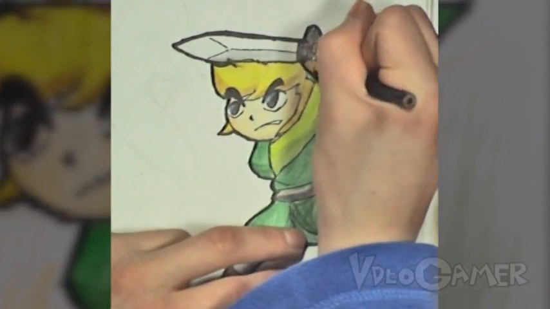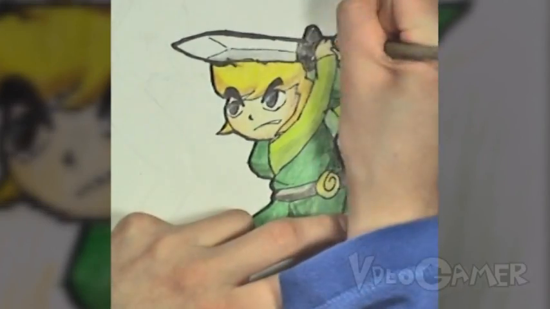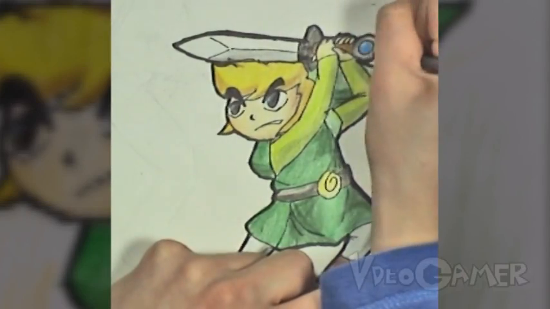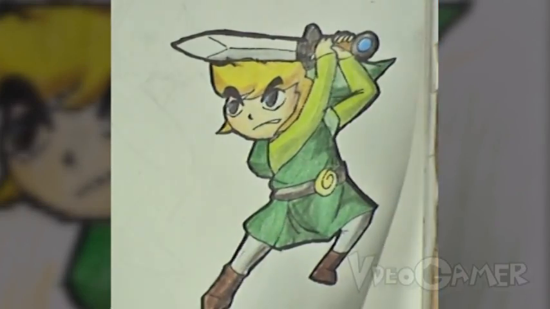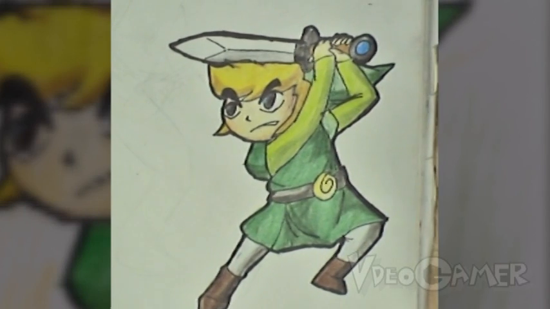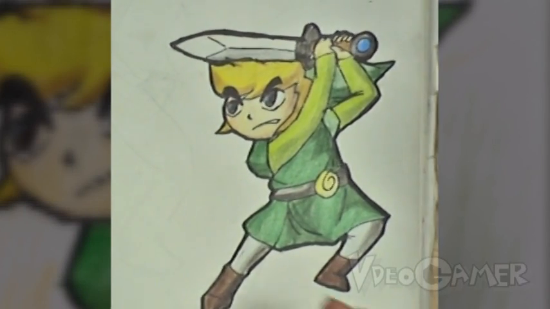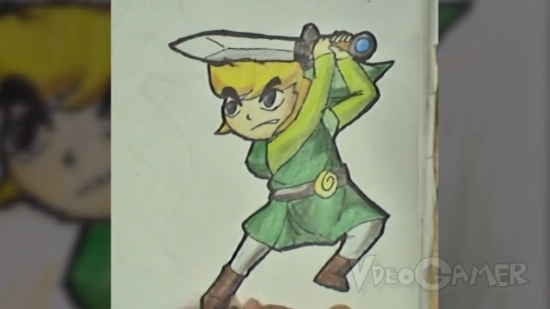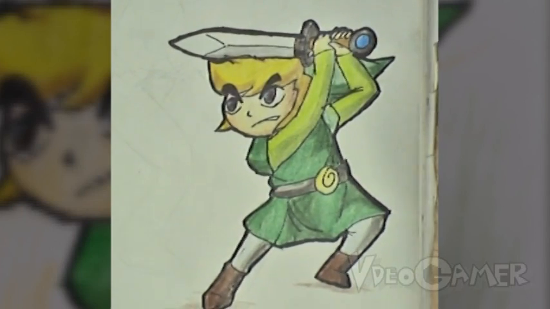On the sword, the guard is a dark gray, like that. And just add a little black to the end of it. Handle's brown. Add some gray to the circle at the end. And that's basically how you color in and draw Toon Link.